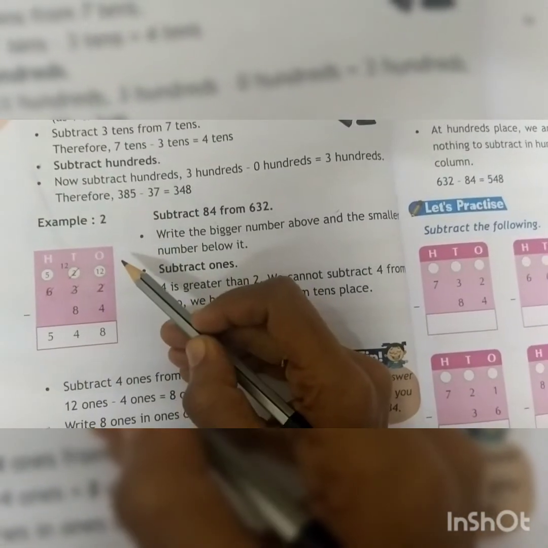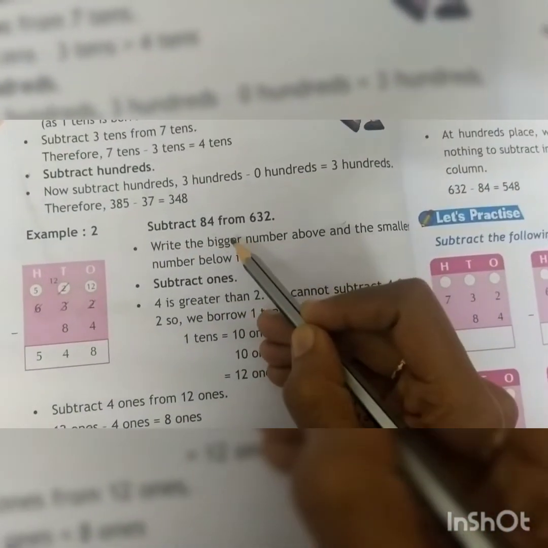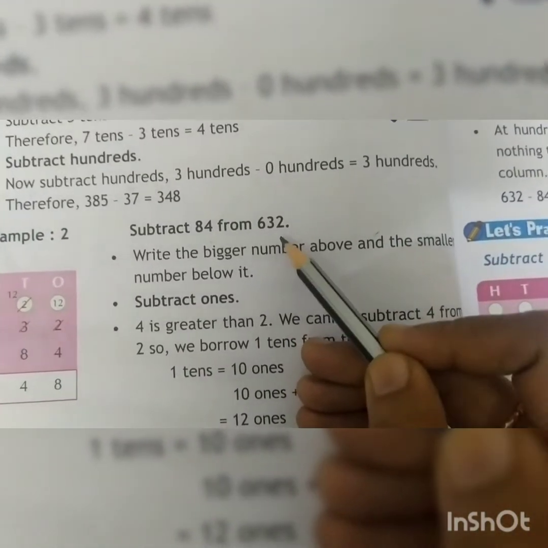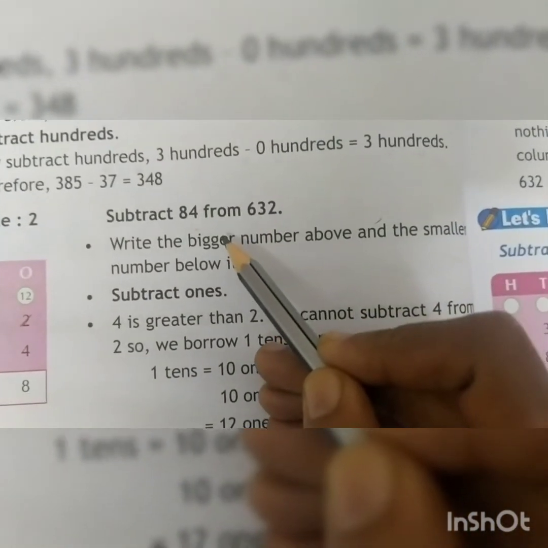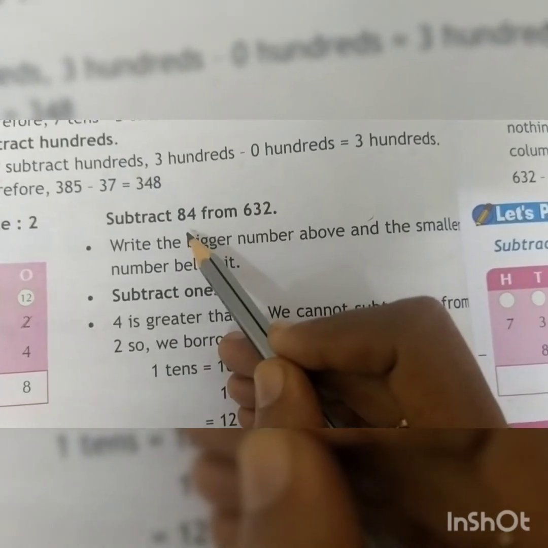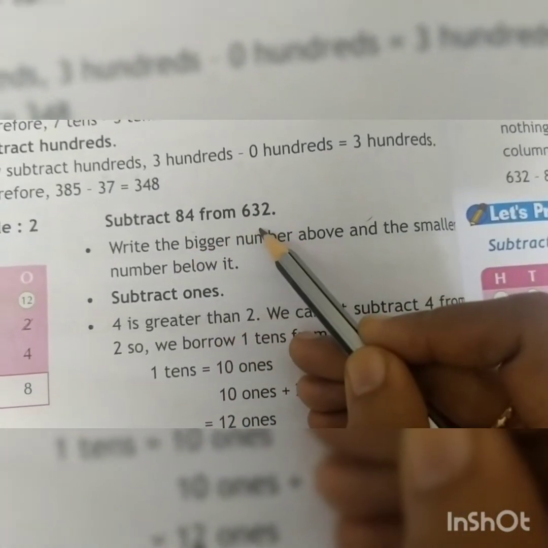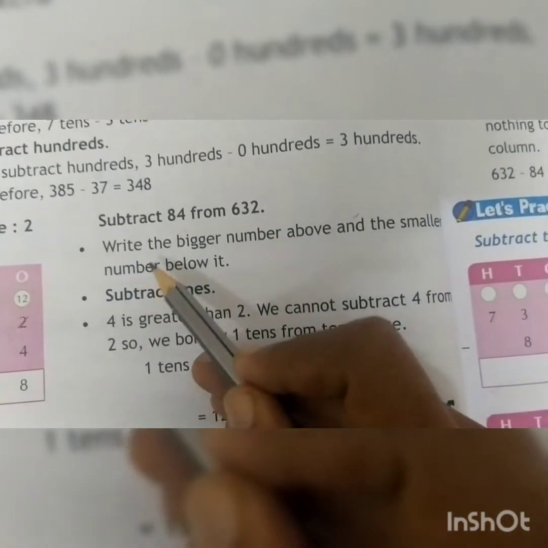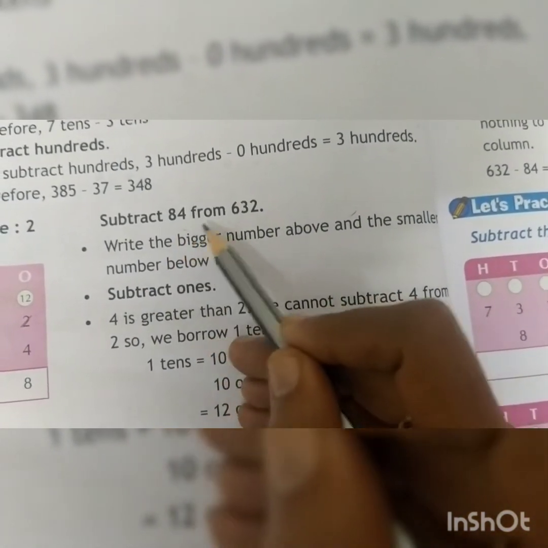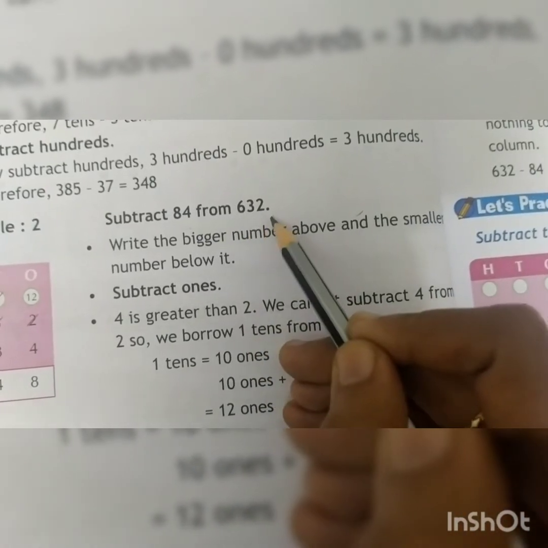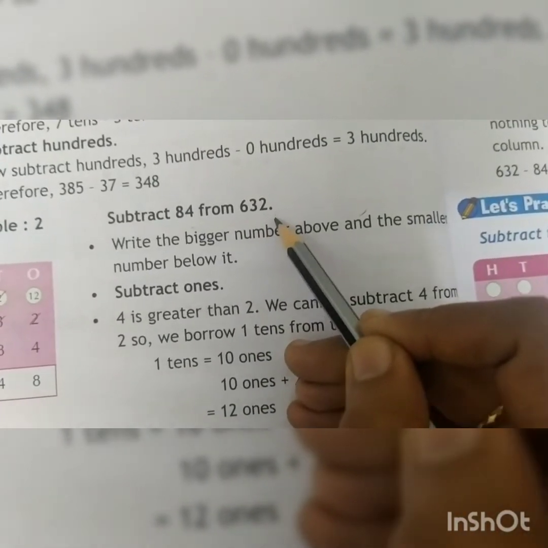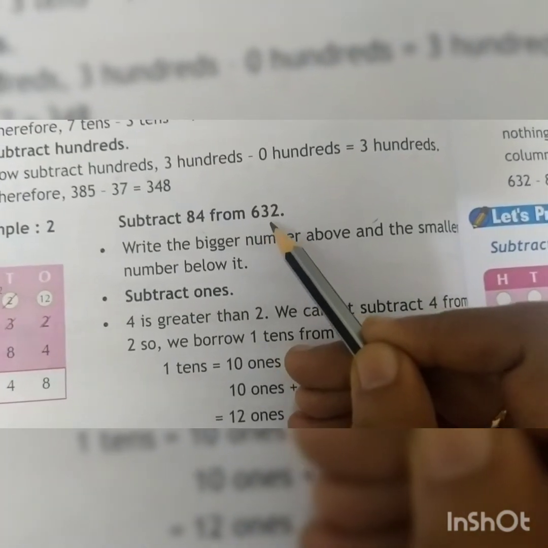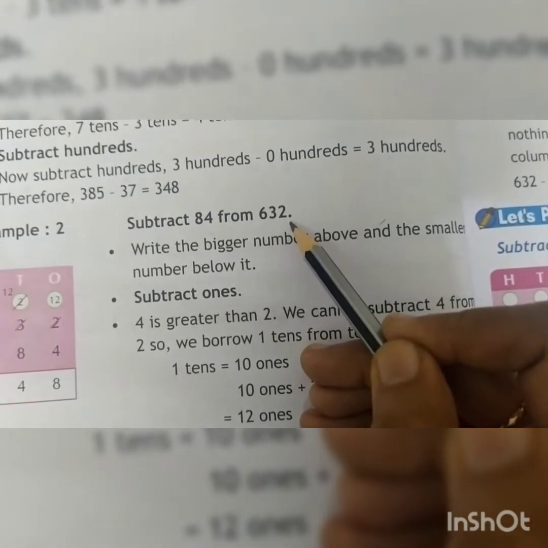Next we are going to discuss subtract 84 from 632. All of you look at the numbers. Here 84 is a 2-digit number and 632 is a 3-digit number. Okay, subtract 84 from 632. Which one is the bigger number here? Yes, 632 is the bigger number.